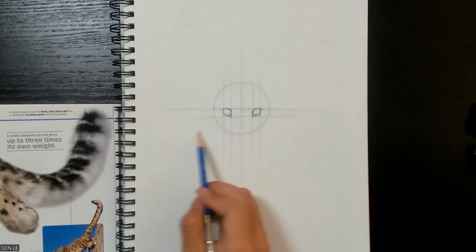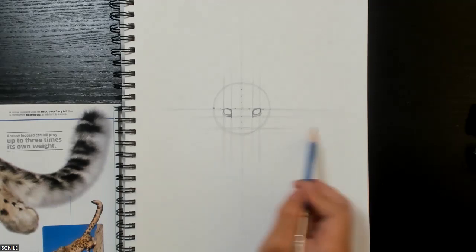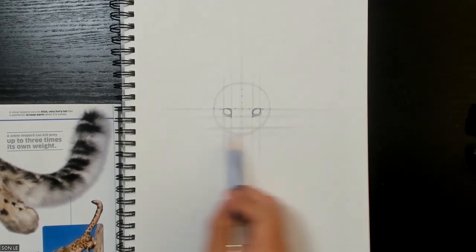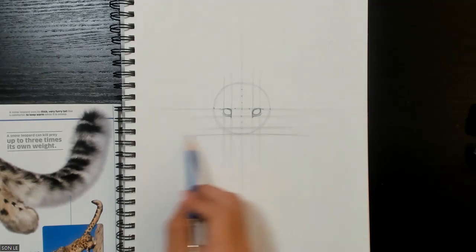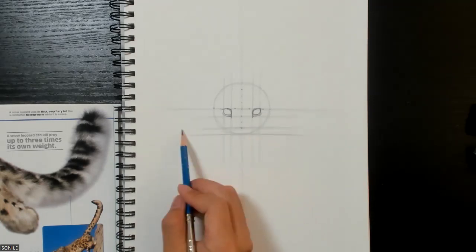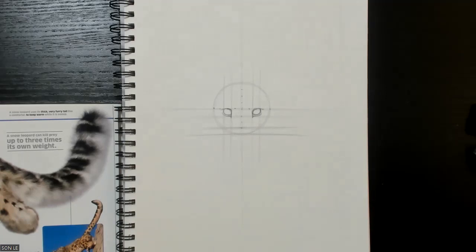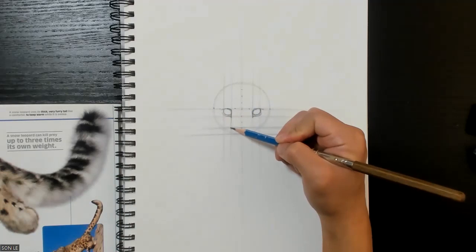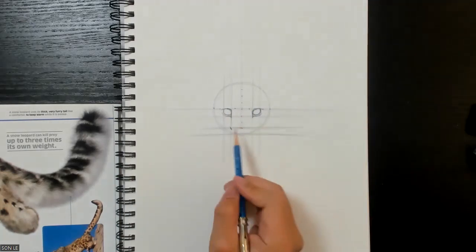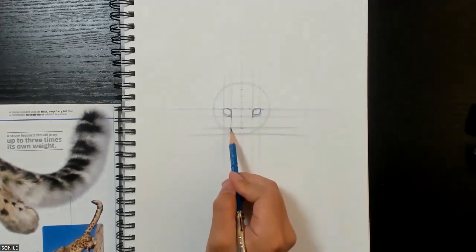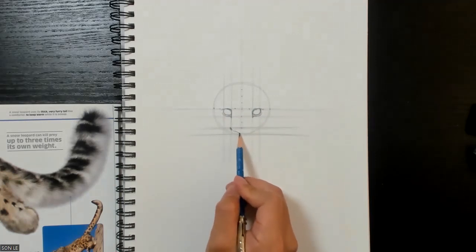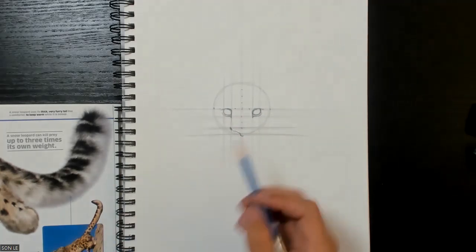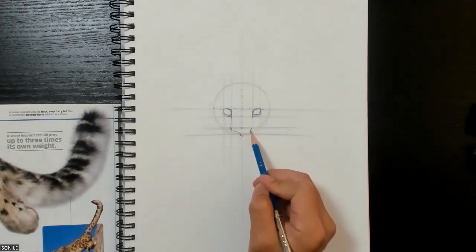To draw the nose, we draw two horizontal lines that pass the third mark on the bottom radius and the bottom of the circle. From the intersection between the third horizontal and the second vertical line, we draw a wavy line. And the line will pass the last horizontal line before it passes the third vertical line. Do the same to the right.